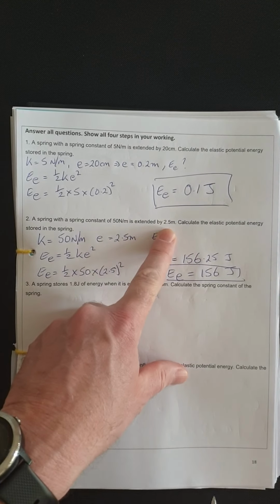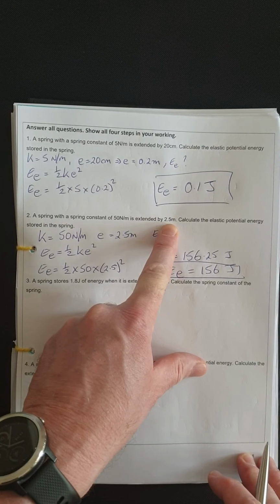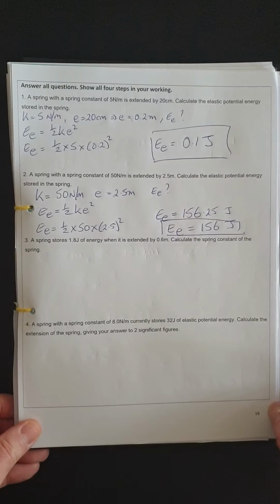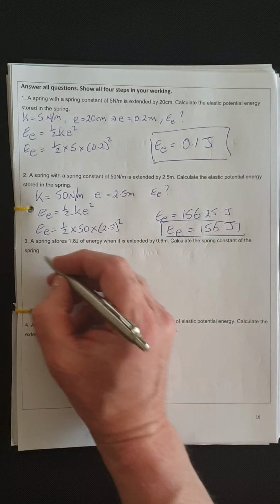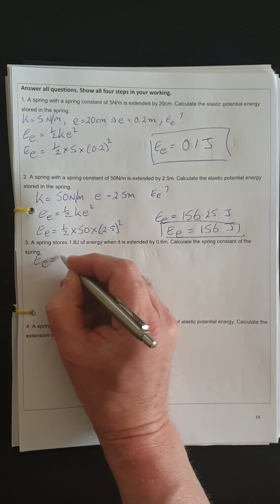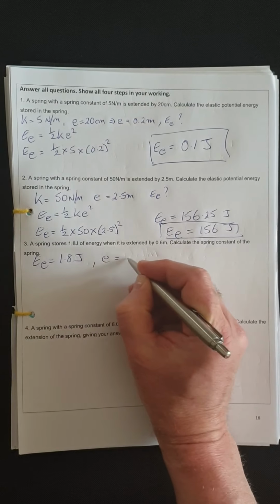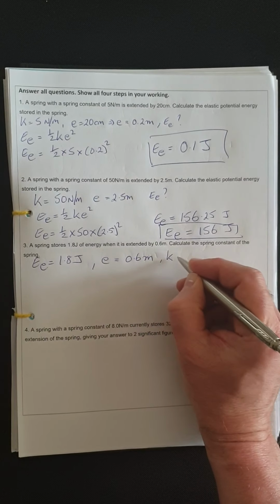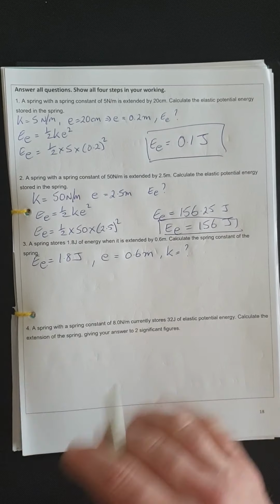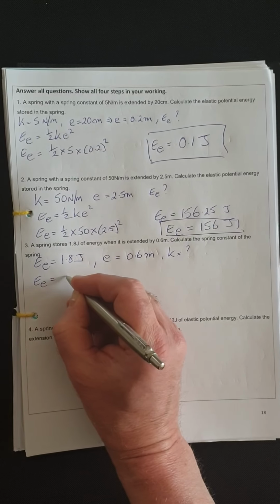I would be justified in this question, for example, as writing this as 160 joules, since I have two significant figures in the question. Next one, I've got a spring stores 1.8 joules of energy. It's been extended by 0.6 meters. And in this case, I'm trying to find what the spring constant is. So that was my step one. Step two, I write out the equation.